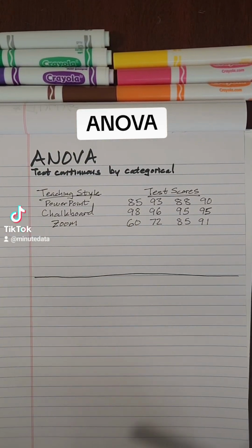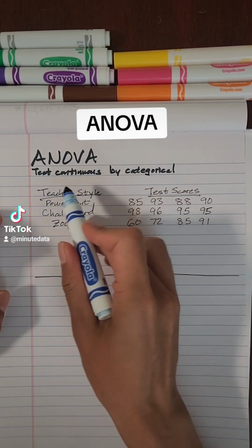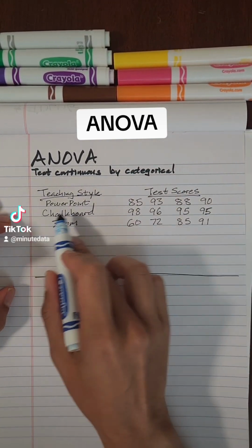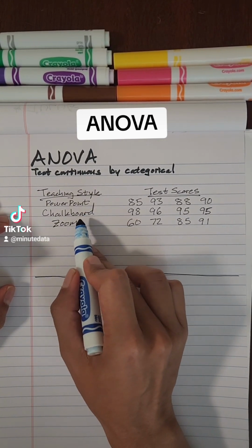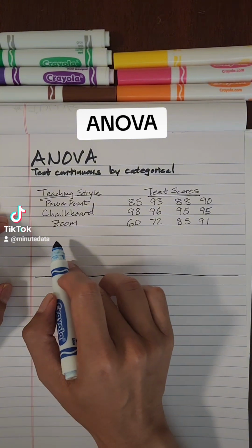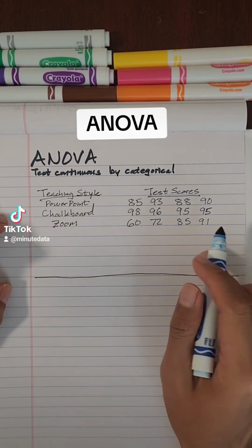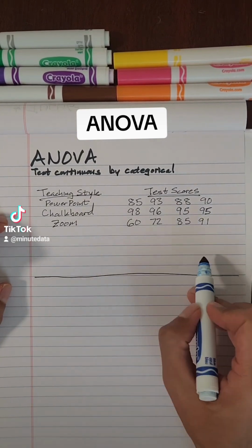Let's learn about ANOVA, which is used for testing continuous variables via different categories. So let's say our categories here is teaching style, whether they're looking at PowerPoints, chalkboard, or Zoom. And then we have different test scores of the students. So let's plot out our data.